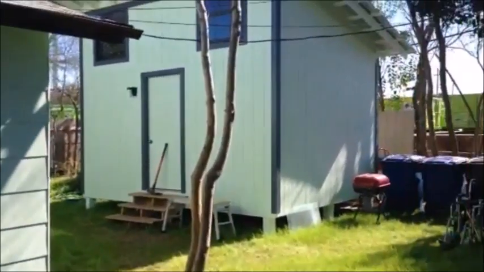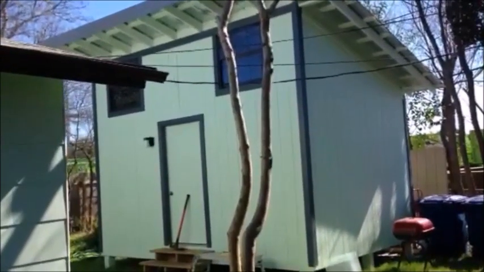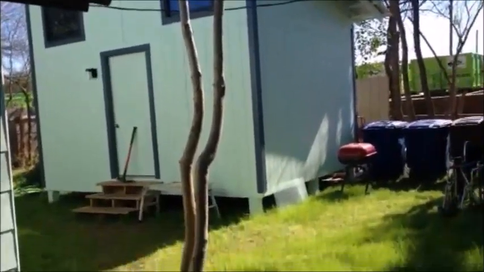Okay, here's the back of the house. Here's the back of the house. That's part of the addition right there. And then that's the bathroom that's in the main house, that little window right there. And then that's Trinity's bedroom right there. And then there's the shed I built for tools.